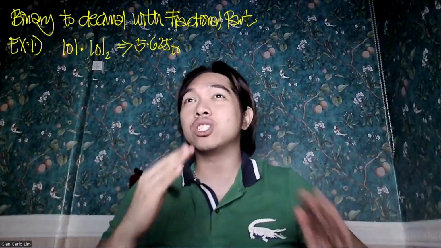So, let's prove na magiging yan ang value natin. Kumbaga, ibabalik natin siya. So, how do we do the reversal? Okay. In doing the reversal, ganun pa rin ang process. Uunahin mo yung whole number part, integer part, and then saka ka pupunta sa fractional part. So, unahin natin si integer part. How do we do that?